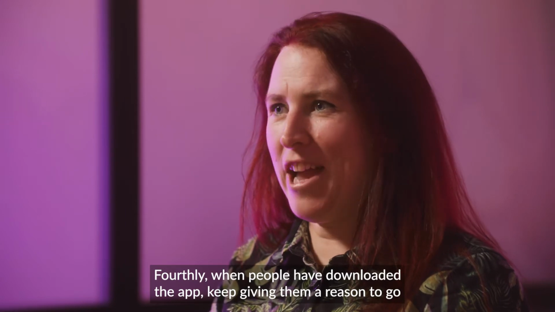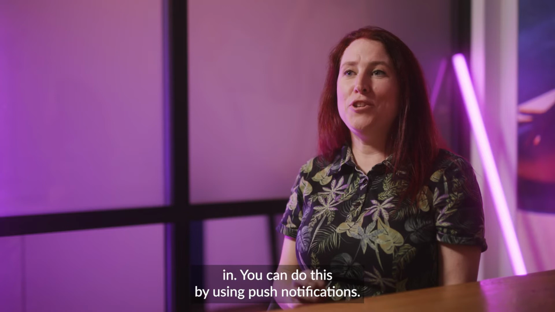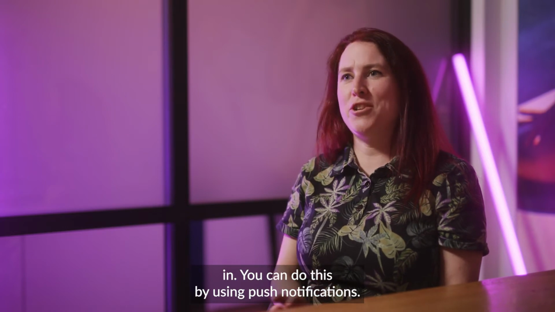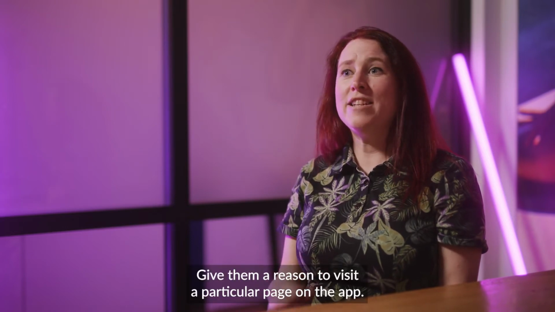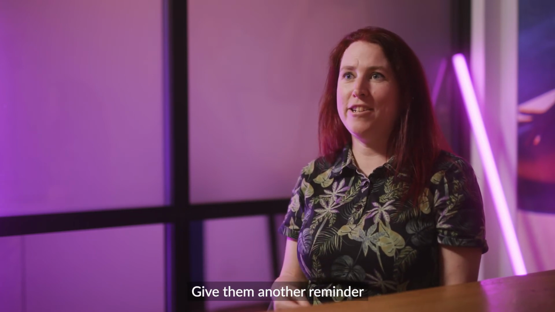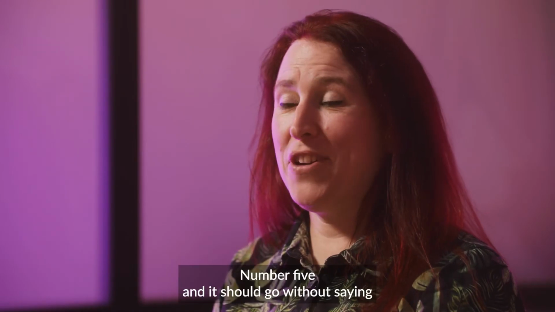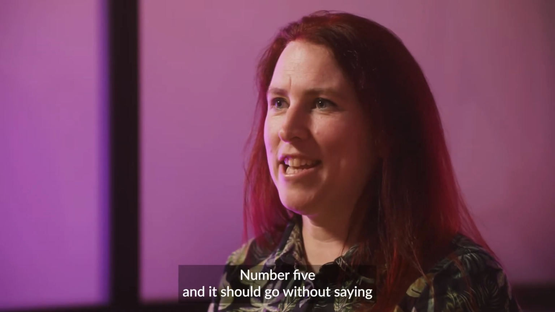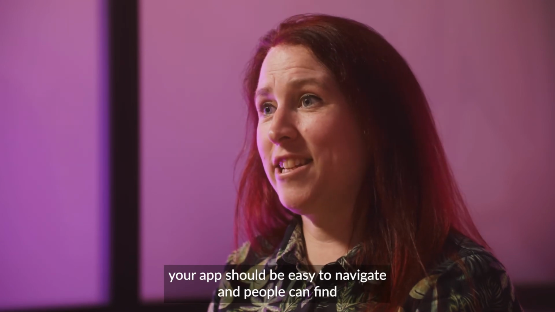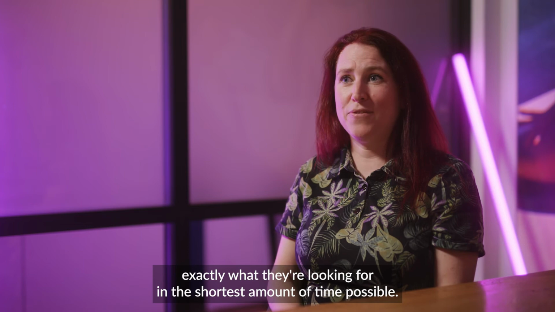Fourthly, when people have downloaded the app, keep giving them a reason to go in. You can do this by using push notifications. Give them a reason to visit a particular page on the app. Give them another reminder that the app exists while they're going about their event. Number 5, and it should go without saying, your app should be easy to navigate and people can find exactly what they're looking for in the shortest amount of time possible.